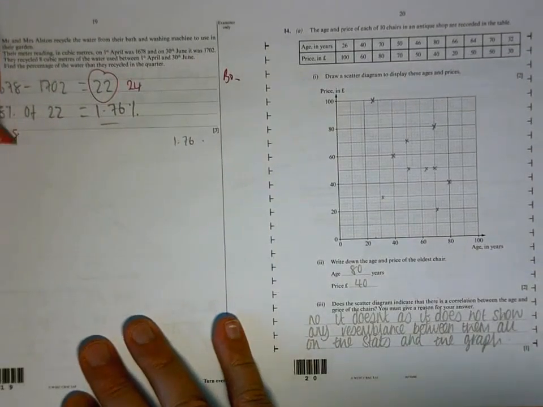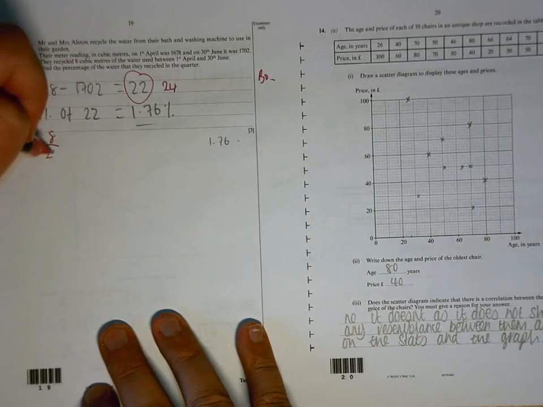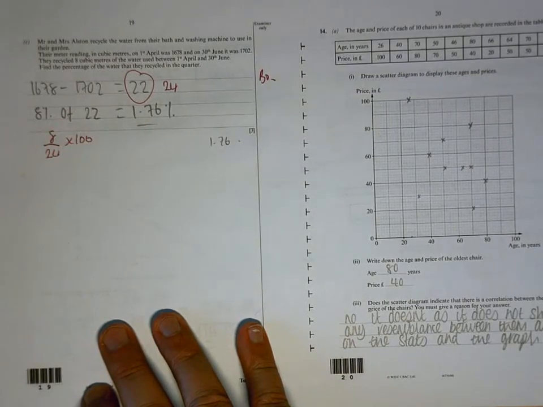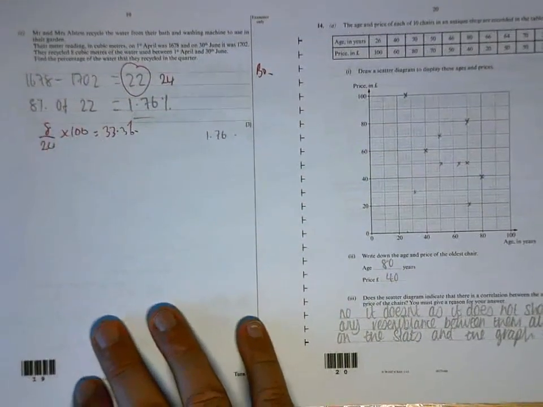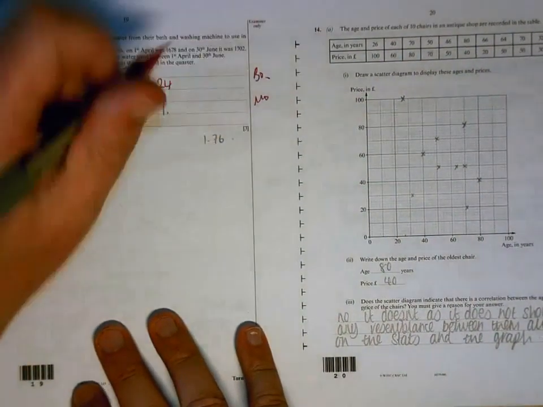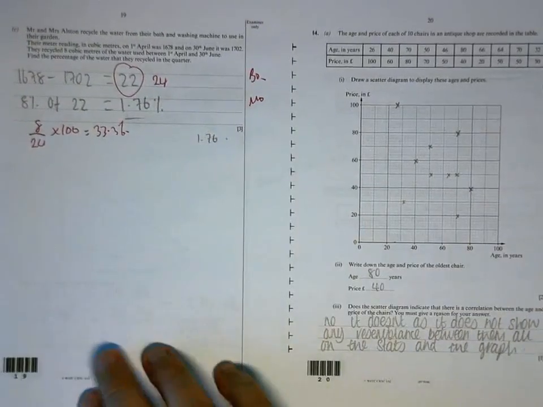So what I'm looking for is 8 out of 24 times 100 to get 33.3%. Okay, so your method is wrong and you lose that mark because you're trying to do the right thing, but something went wrong.